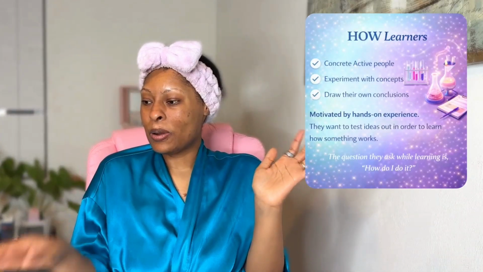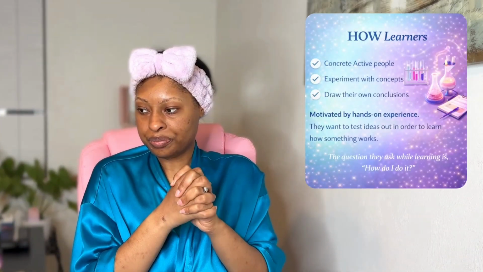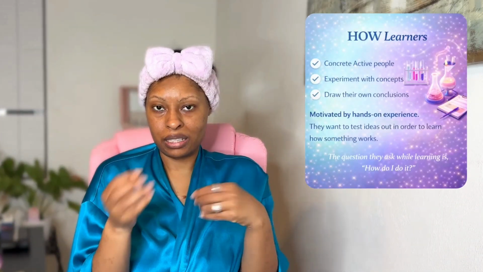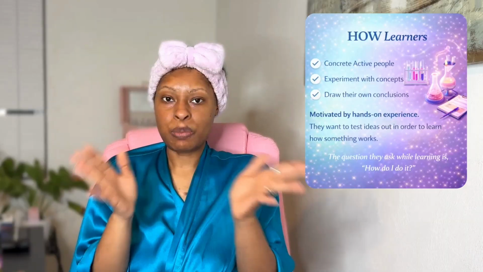Okay, so then we also have our how learners. That's me. I'm a how learner. Your how learners are the ones who take that detail and experiment with it, which makes total sense given that I'm a 3/6 in Human Design. Trial and error is my middle and last name. The how learners have to do the thing in order to draw their own conclusions and their own learnings. I know for me, that's the only way I can really truly learn.